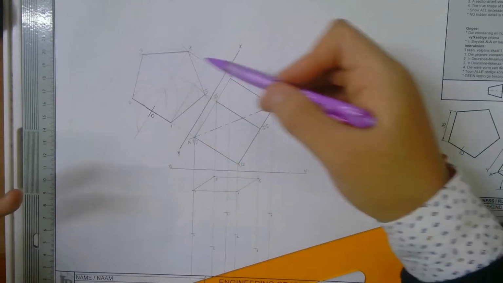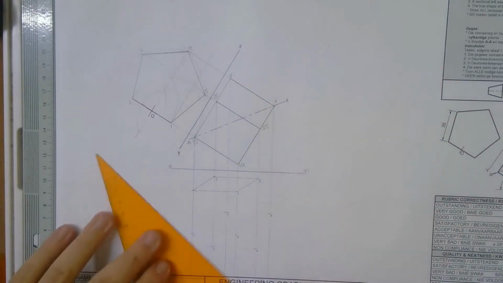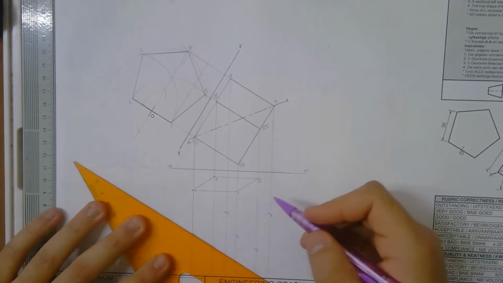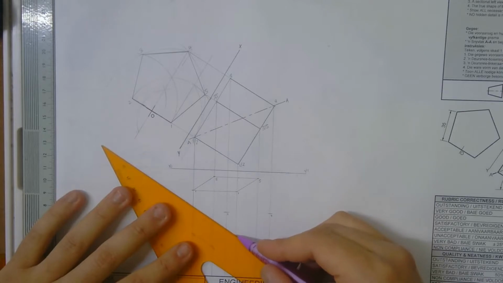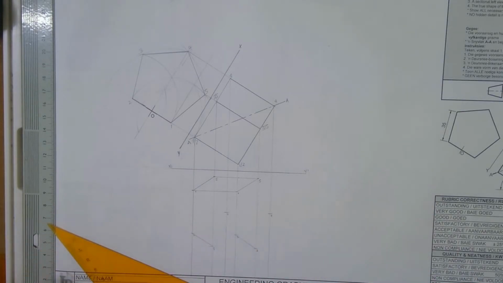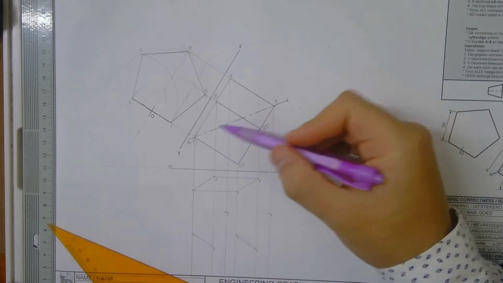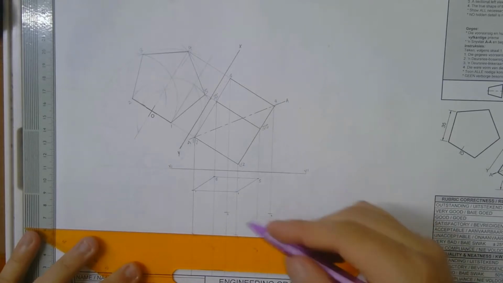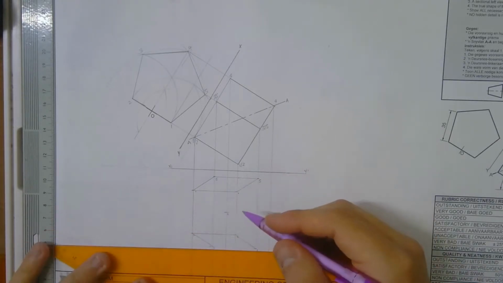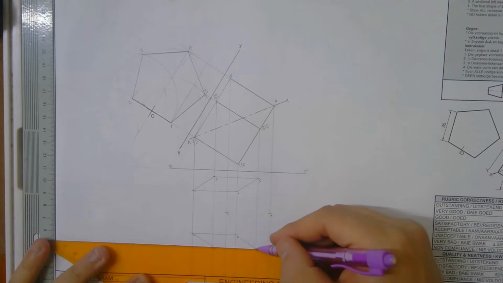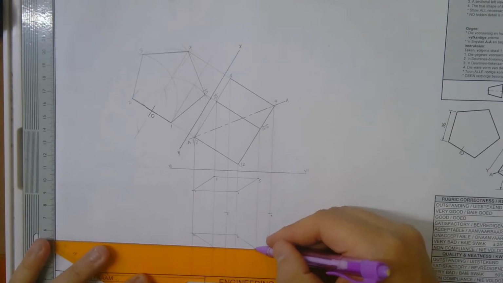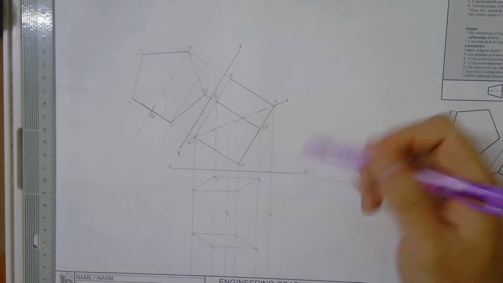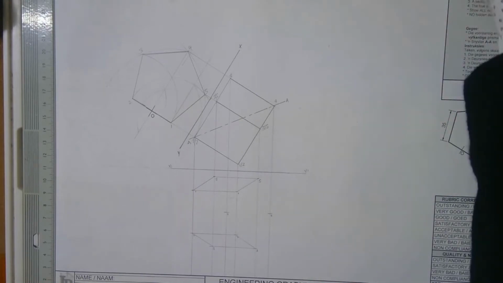Next is 2 connects with 3. Okay, so here at the bottom, 2 connects with 3 and 2 connects with 3. Okay, but what happens? 2 connects with 2 and 3 connects with 3. So you can go and connect those. Like that. So now you see we've got that and that. They look the same, yeah? Okay.